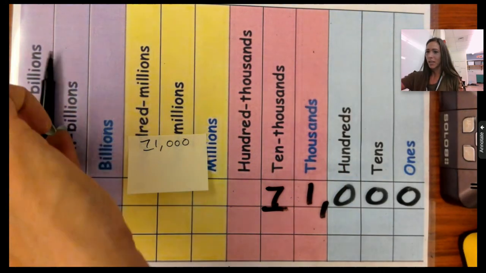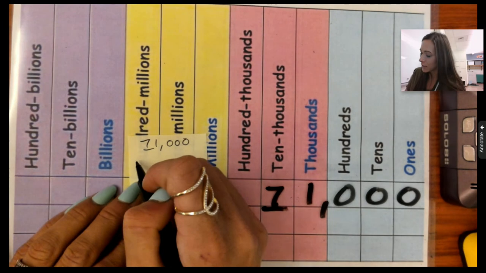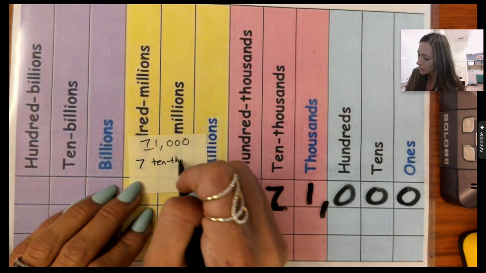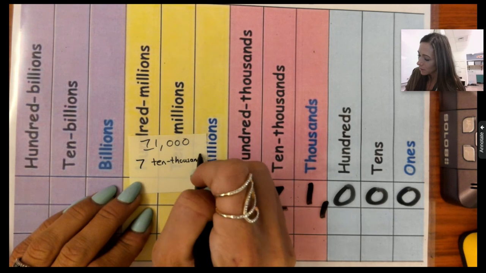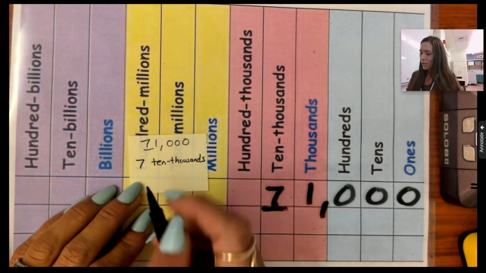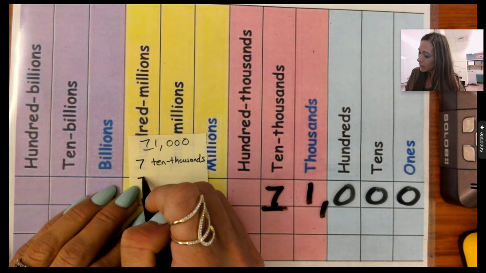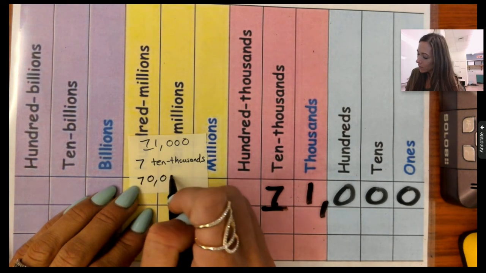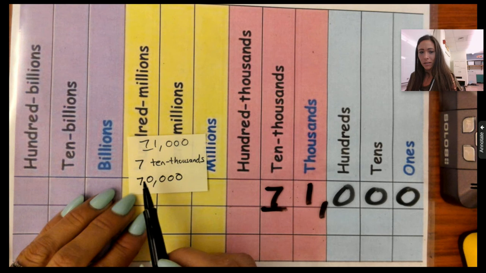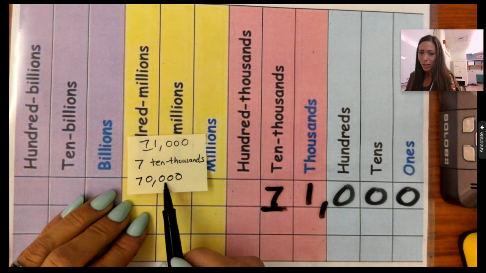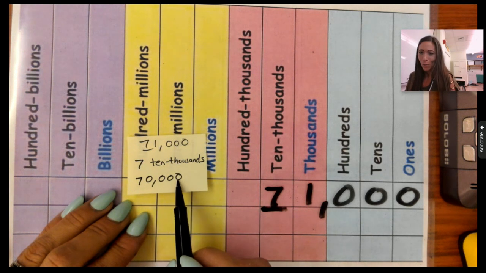So you could say that the value of it is 7 ten-thousands, or you could say that the value of this is 70,000, making sure your 7 is in the 10,000s place and that you have your zeros after it for the thousands, hundreds, tens, and ones.